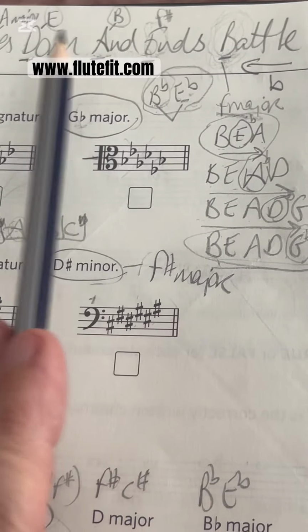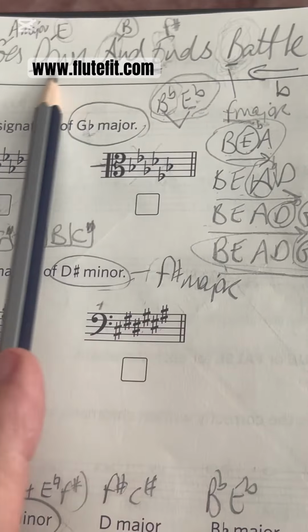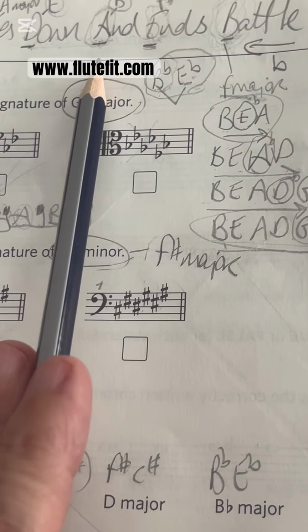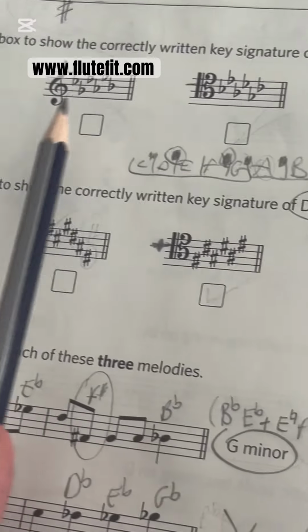If you have B flat, E flat, A flat and D flat, A flat is your second to last flat, so A flat major has these four flats. And of course they have to be in the right order and they have to be in the right place. So we know we're dealing with flats with the G flat major, so let's look through our options here.